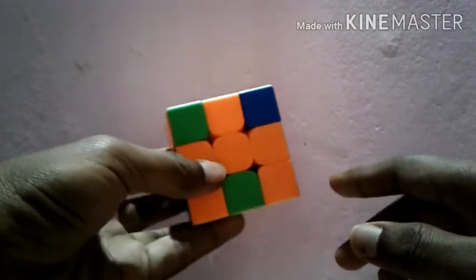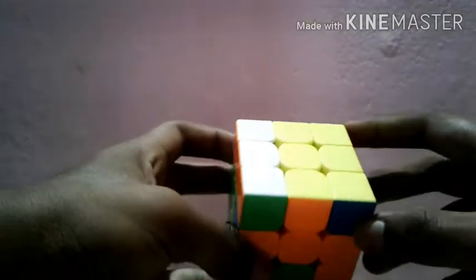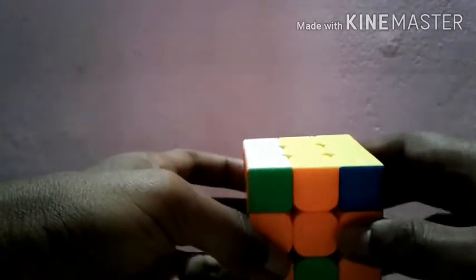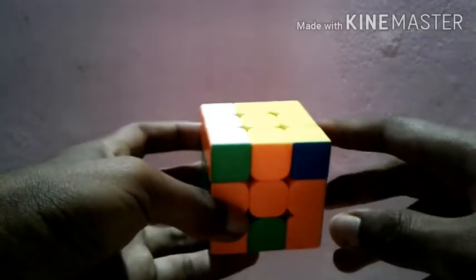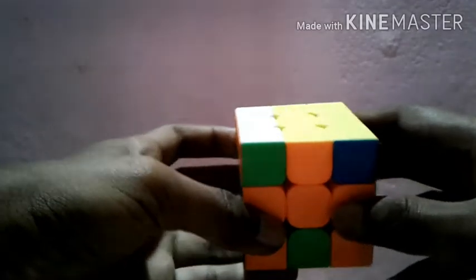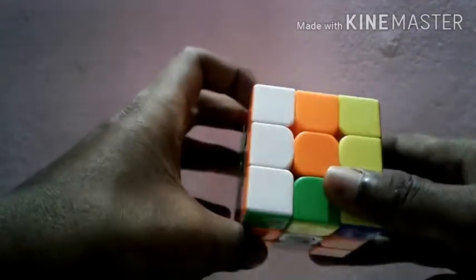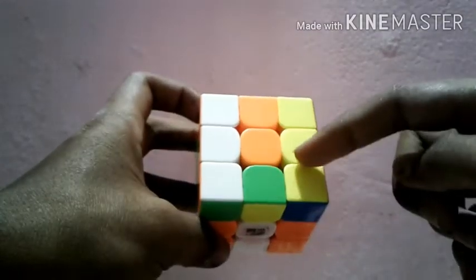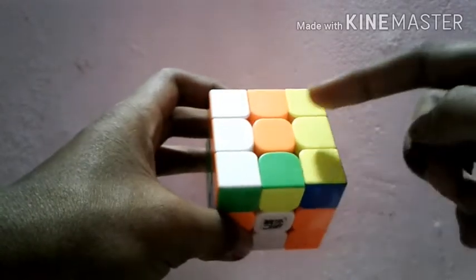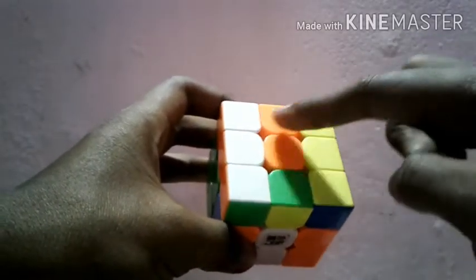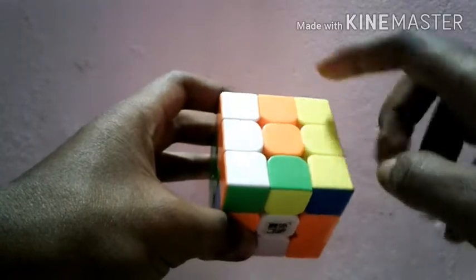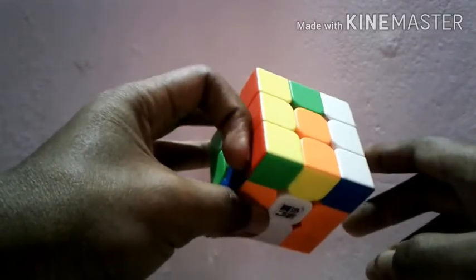So I did a U over here, and then what we do is bring this down. So you can imagine it like bringing two lines down. So I brought these two lines down, then we reverse what we did, F2.